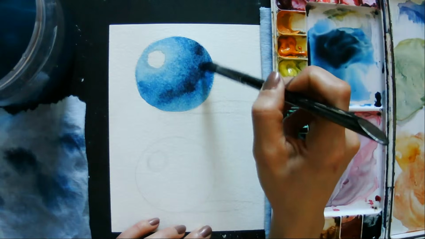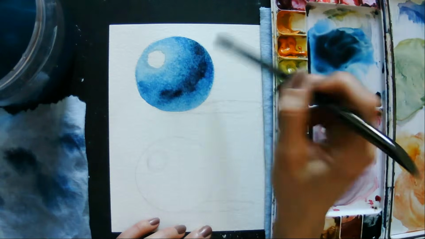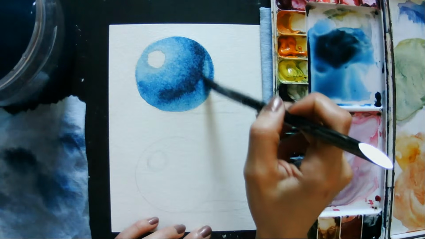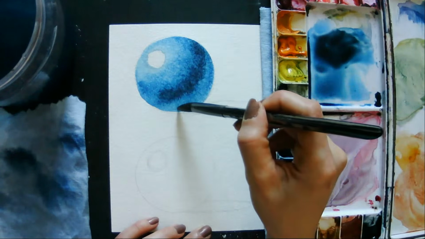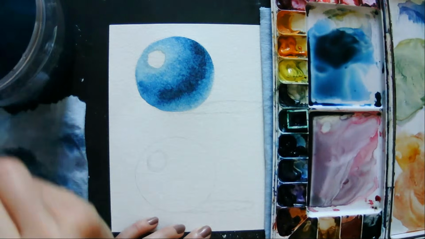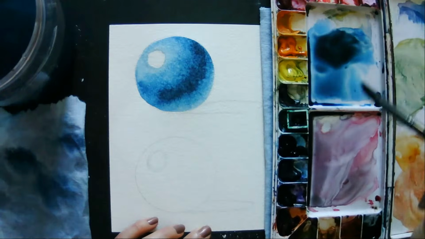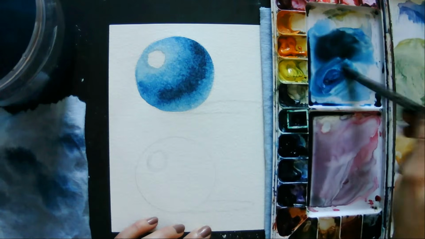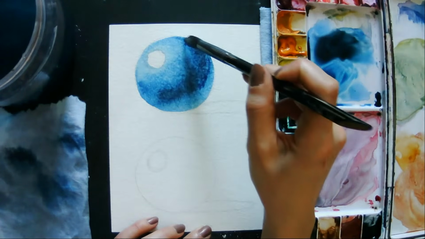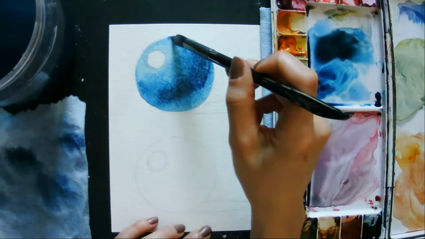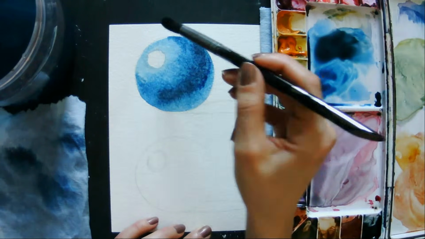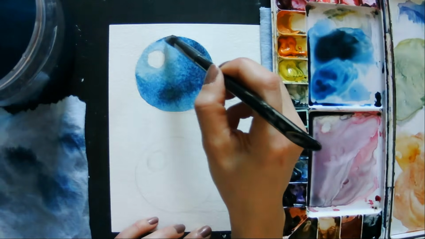Just doing a little bit more sculpting here. And if you need to pull up the reflected light with your brush, you can go ahead and do that. Cleaning up edges.